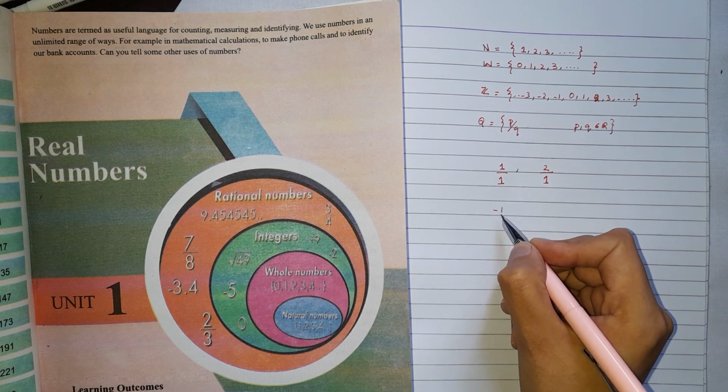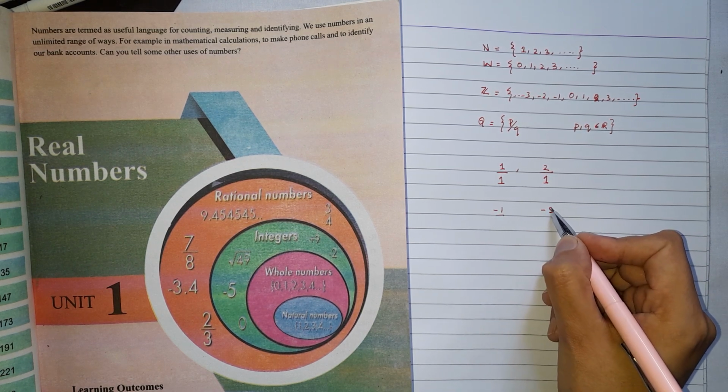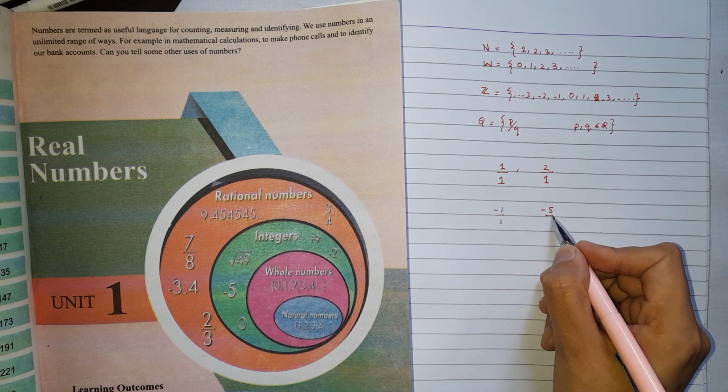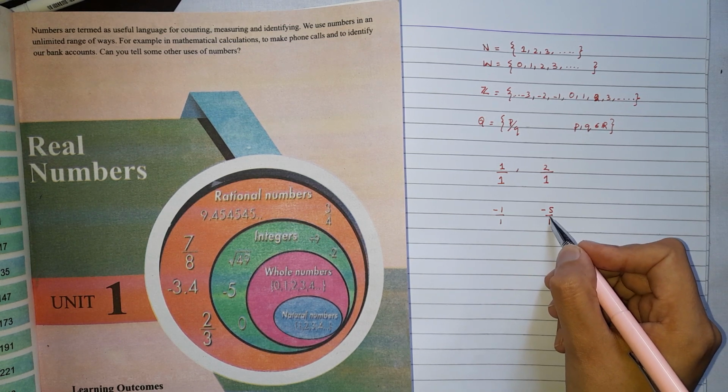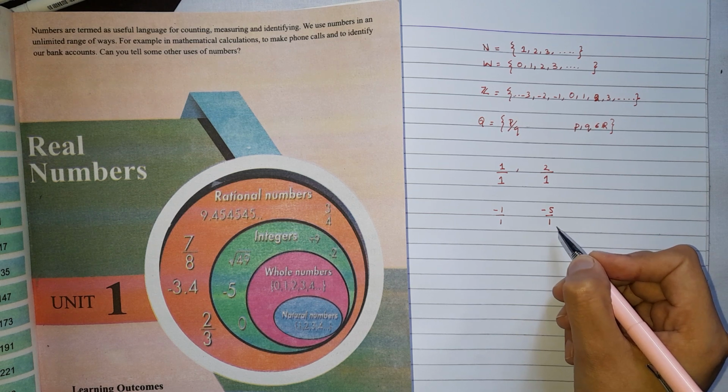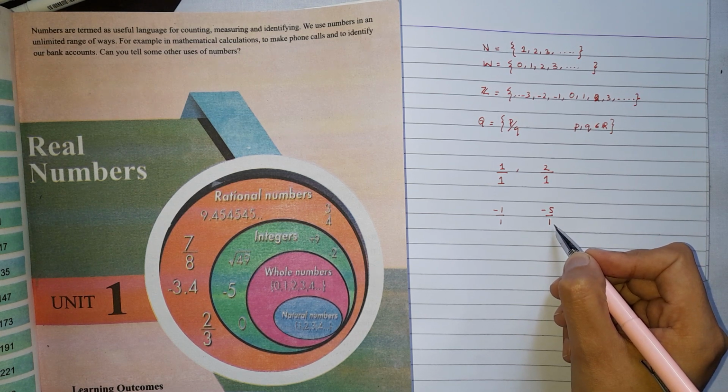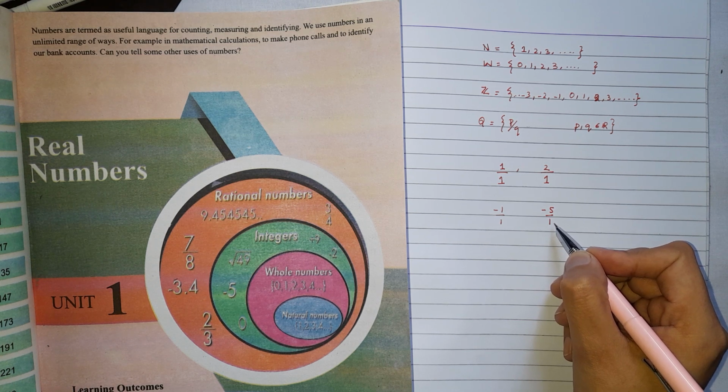Similarly, any negative number, if we put minus 1 divided by 1, minus 5 divided by 5, these are integers but can also be represented as fractions. So all these numbers are actually rational numbers.